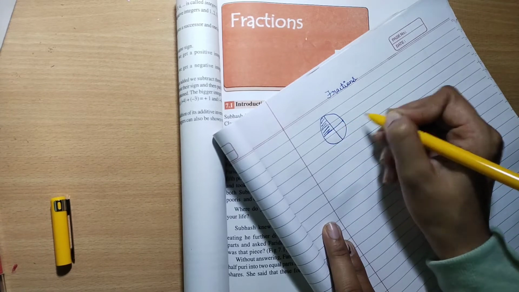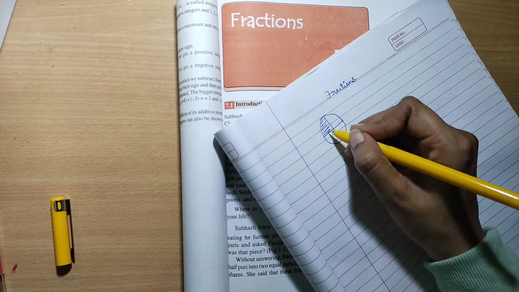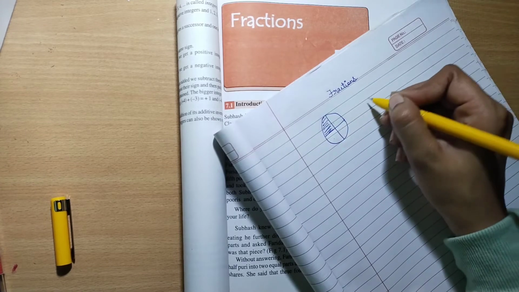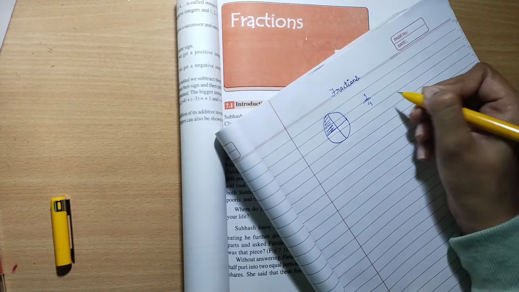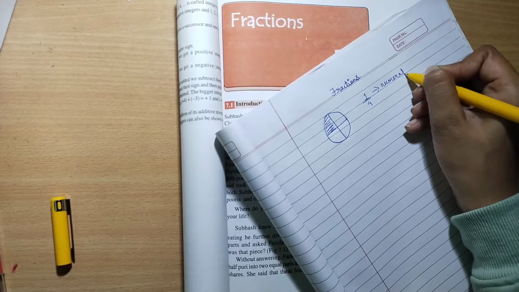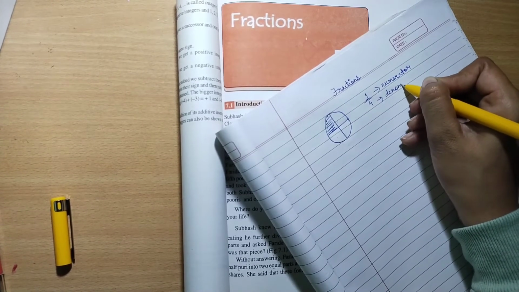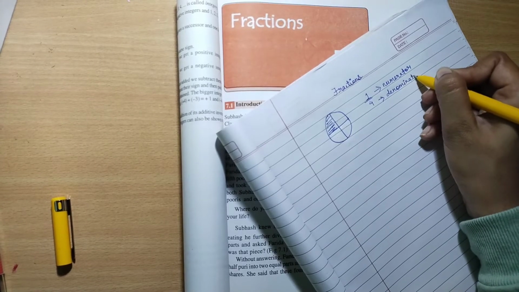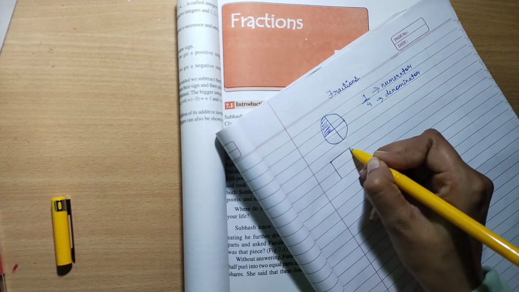Okay, now suppose I have shaded this part over here. There are total how many parts? 1, 2, 3 and 4. Now what will be the fraction of this shaded portion? So it will be 1 upon 4. This top part is known as the numerator. The bottom part is known as the denominator.